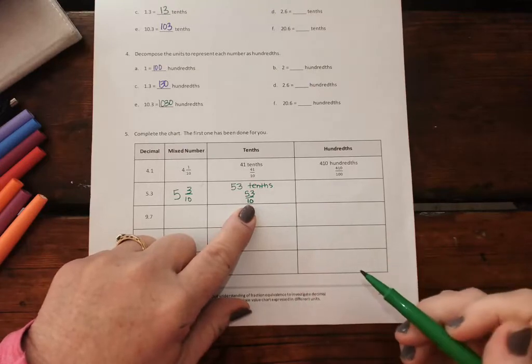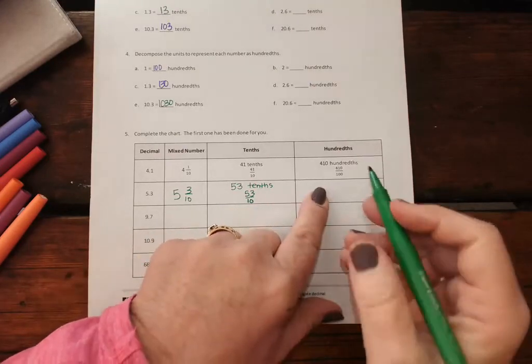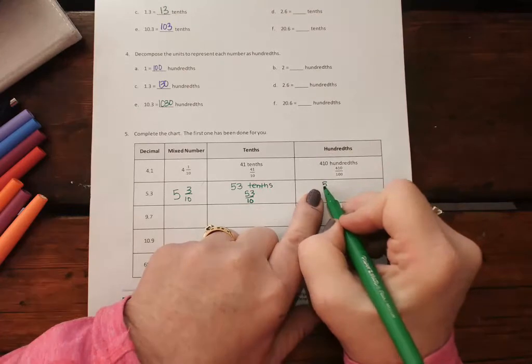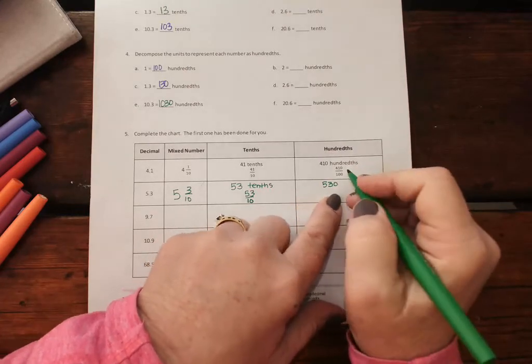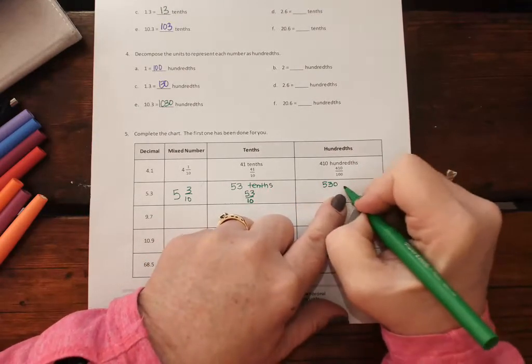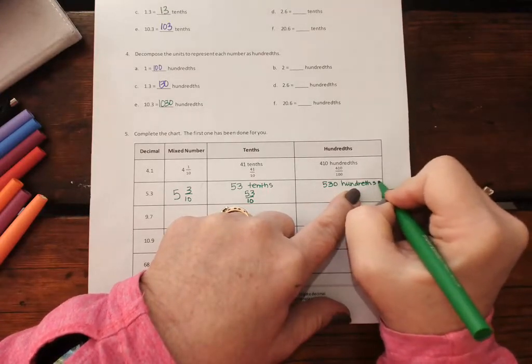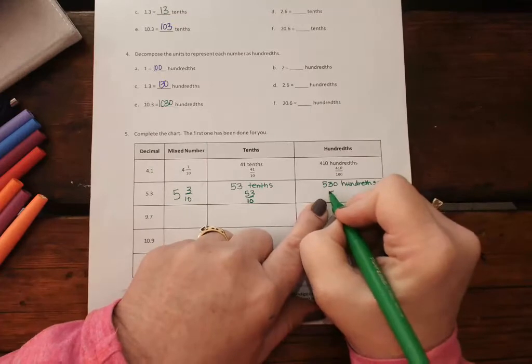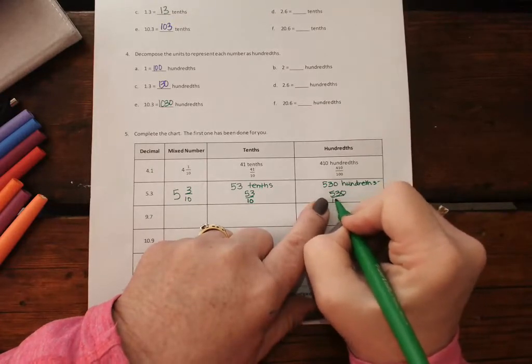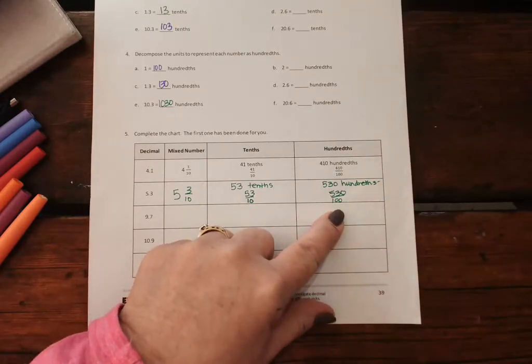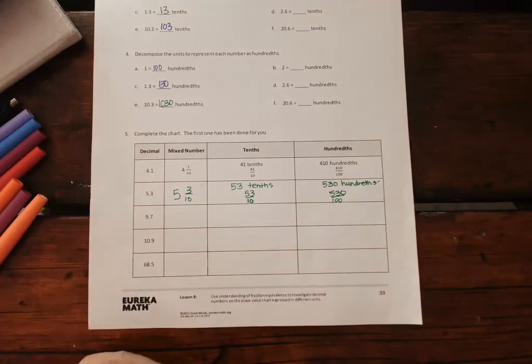Now, what would that be times 10? Well, it would be 530 hundredths. And it would be 530 hundredths when it looks like a fraction. That's what it would be looking like.